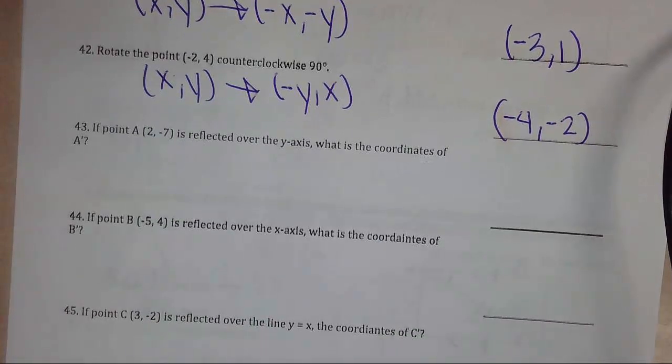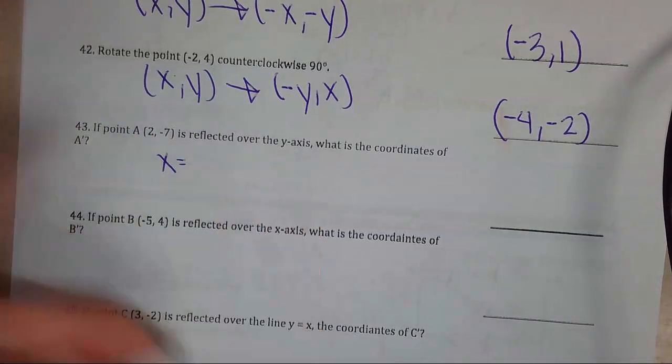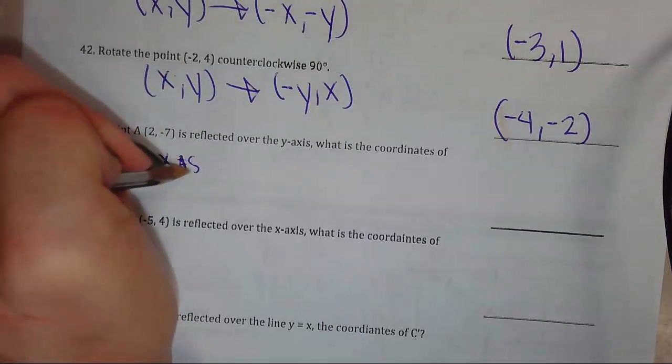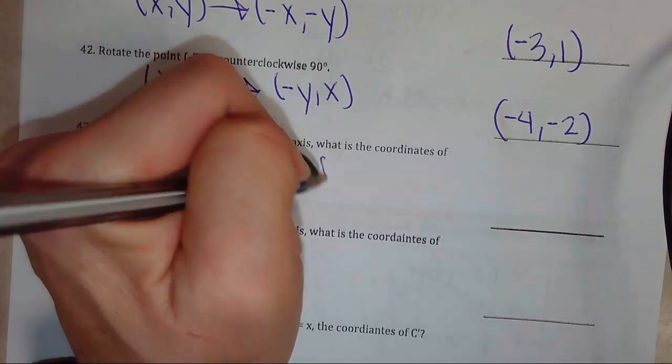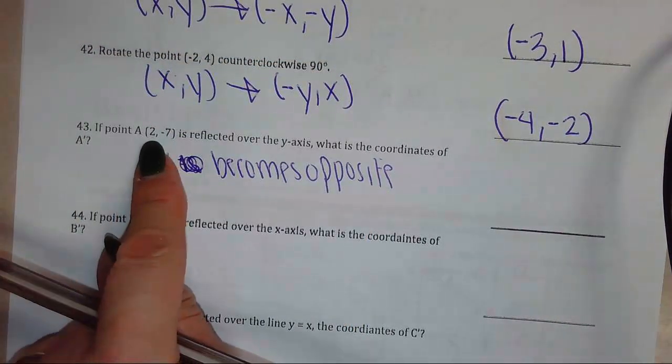And 43, the rule here, 2, -7. If we reflect over the y, the x becomes opposite. So right here is my x.